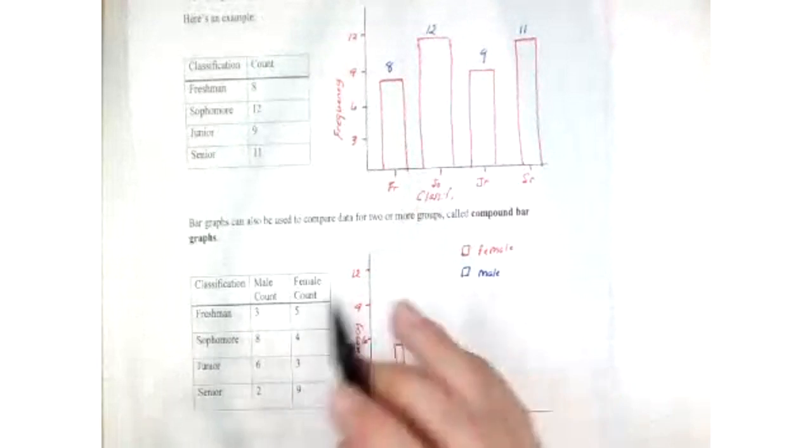So next, for sophomores, we had 8 male sophomores. So the height of the male bar will be 8. So that's close enough. Okay. And then for the females, we had 4. So it's going to be a little higher than this 3. It'll be right around here.